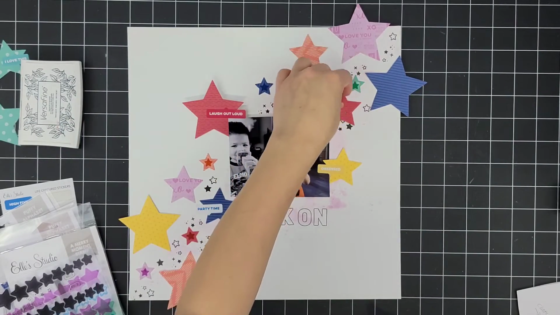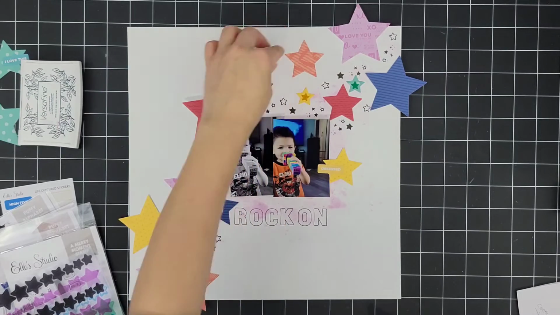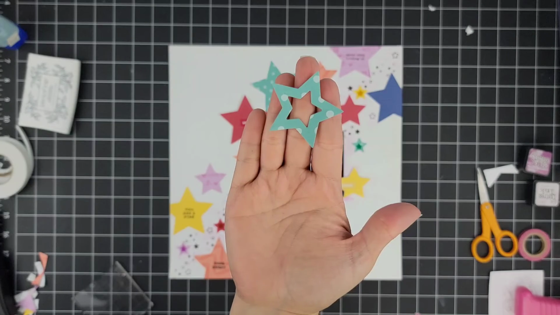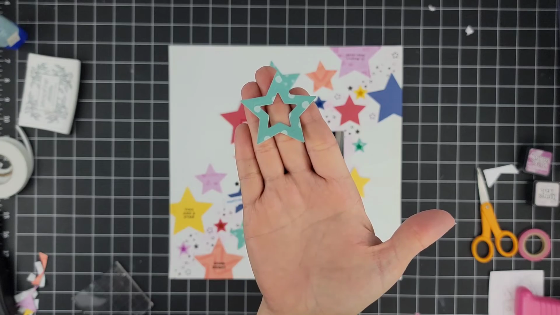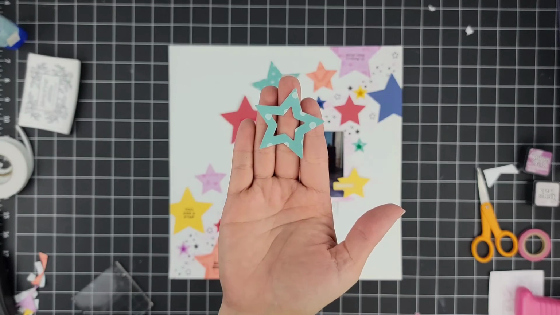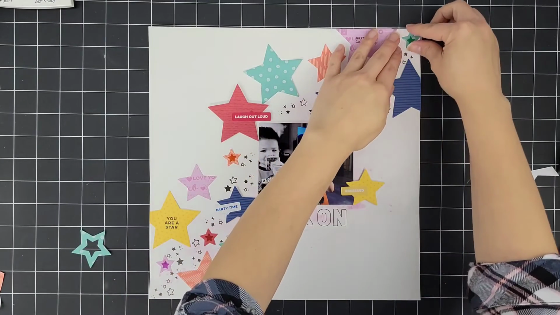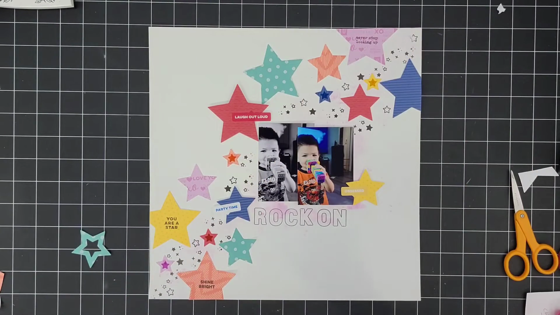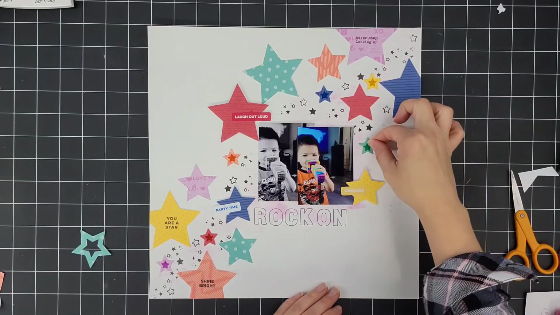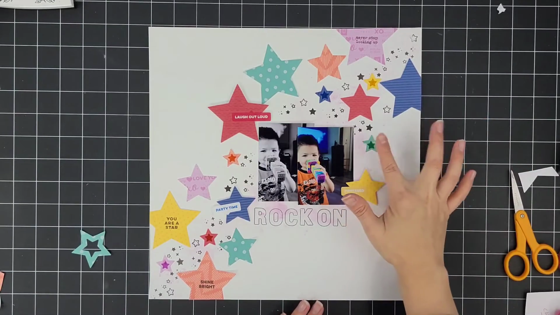To even out the spread, I'm going to add two more of those teal stars within the spread. And while playing with the dies, I made an outline by placing the medium star and then after that doing the smaller star within it, and it made these cute outlines, and it made me think of another layout I could do using those type of stars all over the spread, you guys.